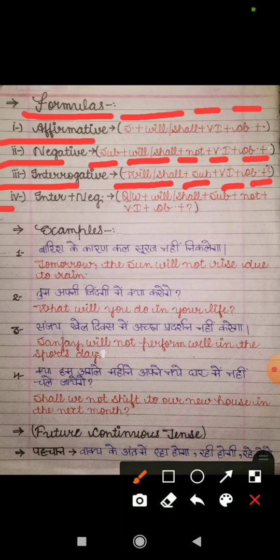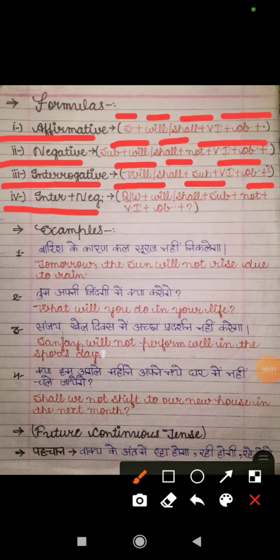Next type of sentence is interrogative plus negative, which is a mixture of interrogative and negative sentences. If a question word is given in the sentence like kya, kyun, kahan, first of all you will put the English of that, and then helping verb, then subject, then not, then verb first form plus object plus question mark. Now let's see some examples to understand these formulas better.